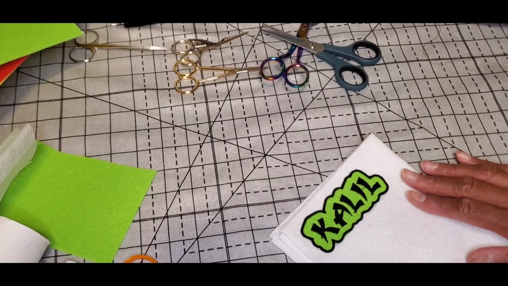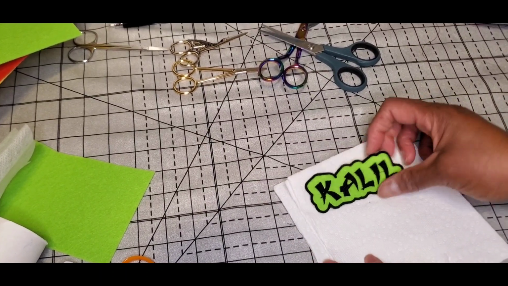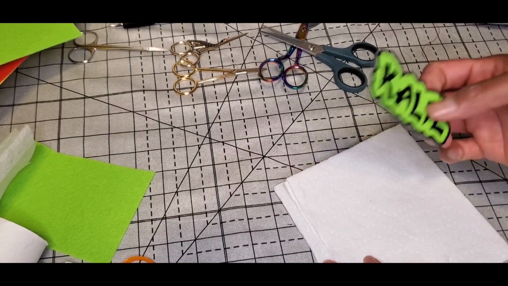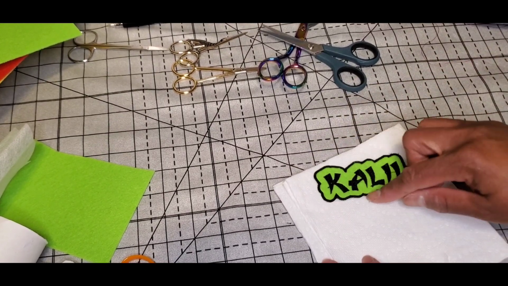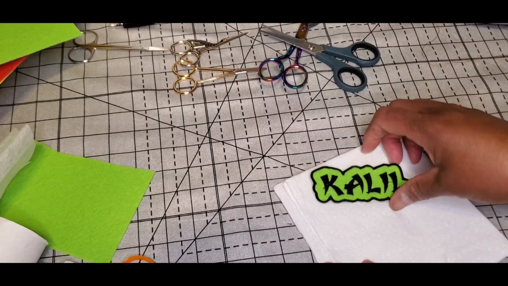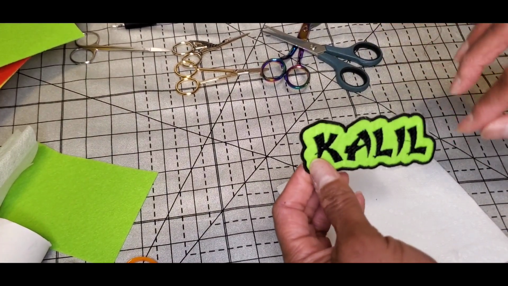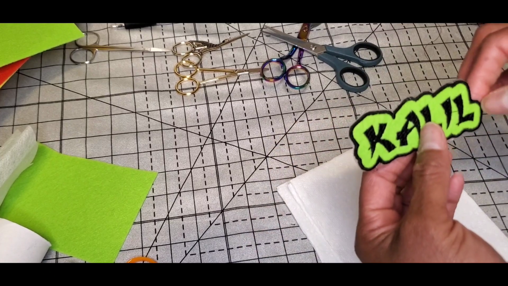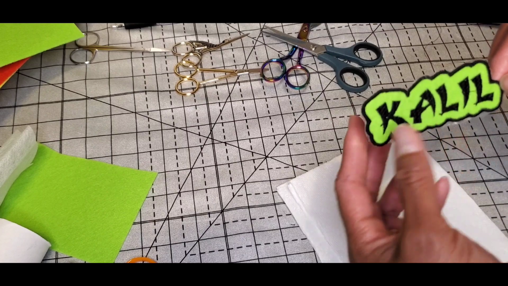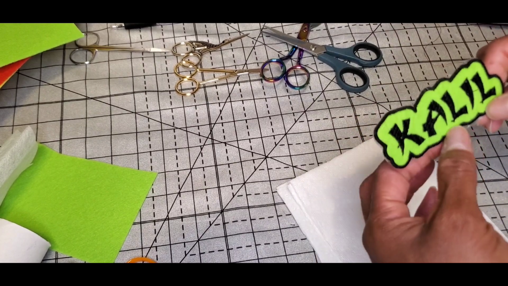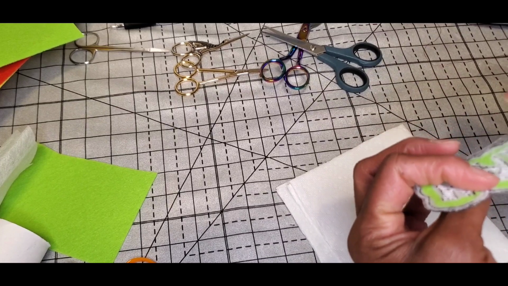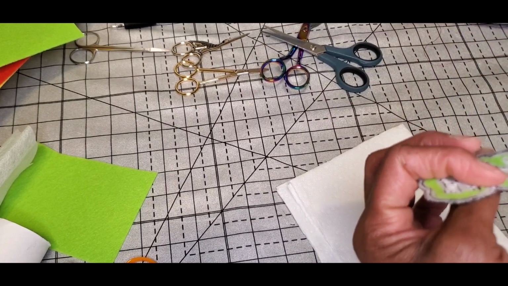Now, for items that are going to be washed on a regular basis, or just washed every now and then, I would recommend doing a tack down stitch, just with a hand needle and thread. Just put a couple of stitches here and there. And since this is black on the border, I would just advise them to put a little bit of black thread on the ends, tack them down so that when this stuff does wear off, I don't know how long it takes to wear off. I'll let y'all know when I find out.